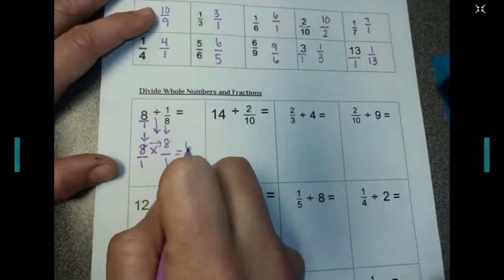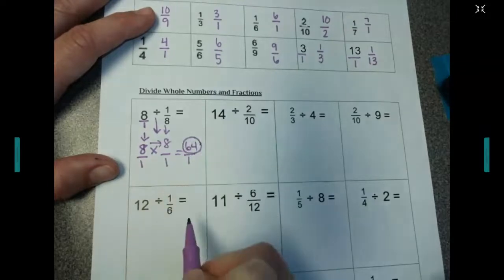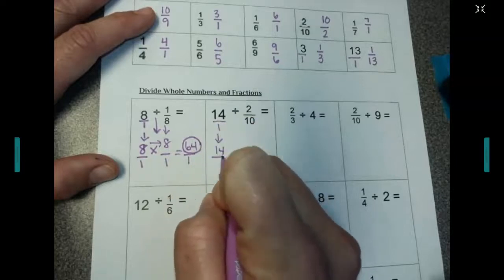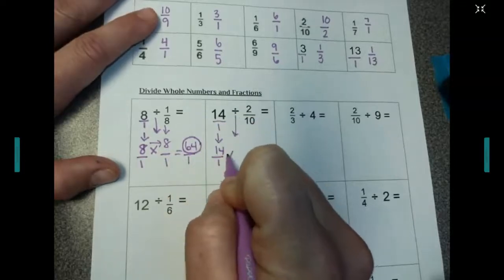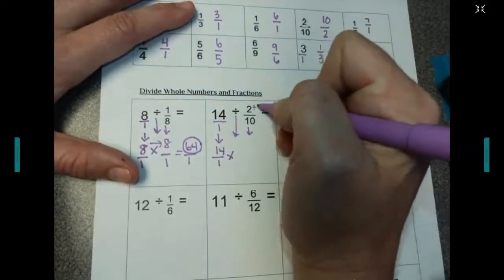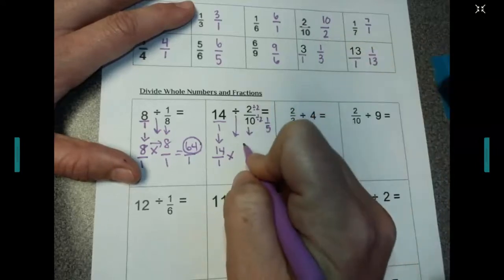8 times 8 is 64. 1 times 1 is 1. So our answer is 64. We're going to put a 1 underneath of it and drop it down. Division changes to multiplication. And then, before I flip this down, I'm going to simplify it down to 1/5. And now I'm going to flip it.